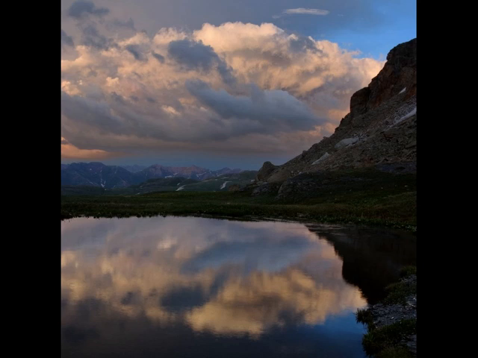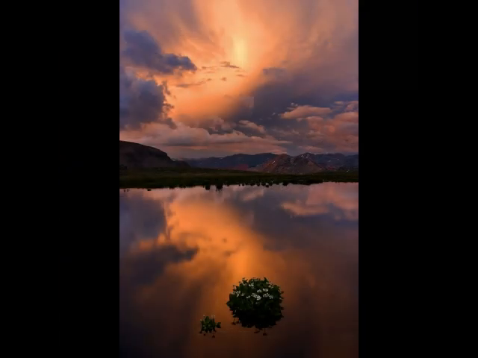Again, reflections as symmetry. Top, bottom, exactly the same, and that equals a boring photograph. Put one little spark of interest in the bottom, and that breaks it up, and it makes the image successful.